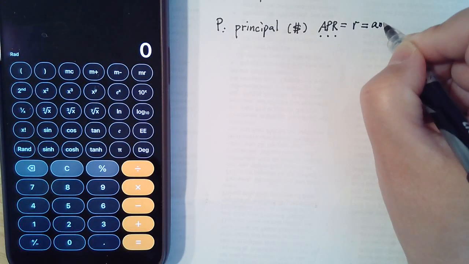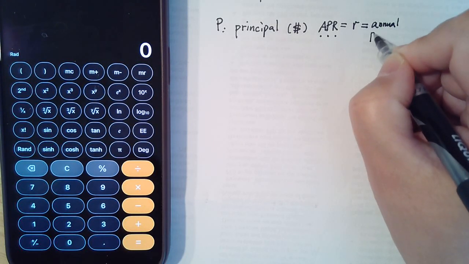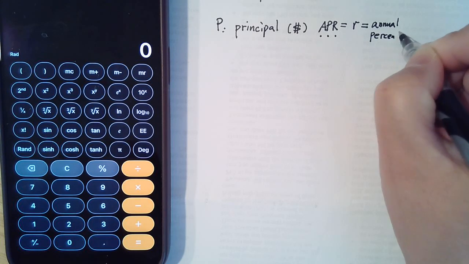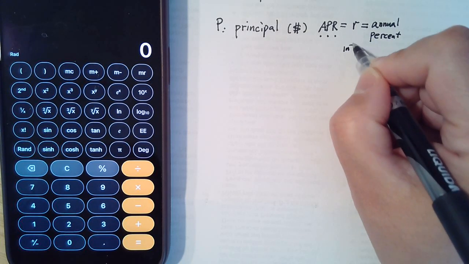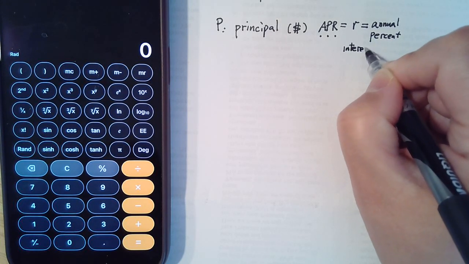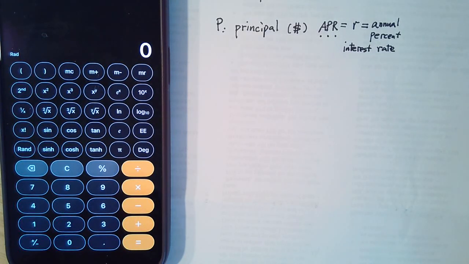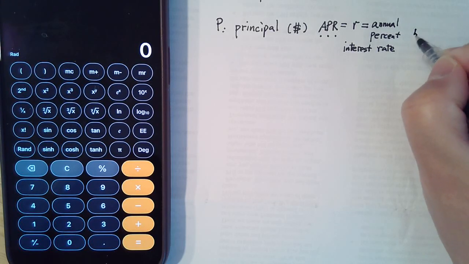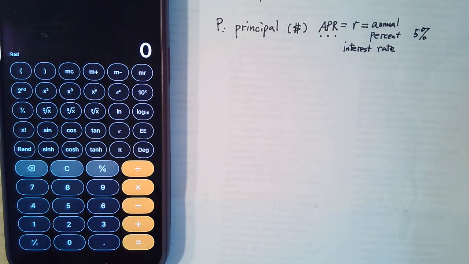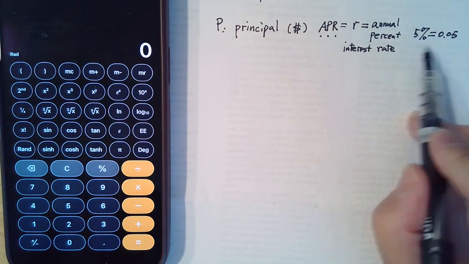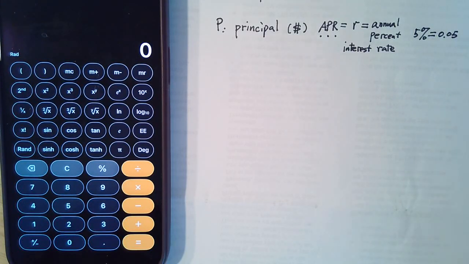So that's annual percent interest rate. Usually it is given by percentage. For example, like 5%, which is pretty common that you see right now. And usually when we put it in the calculator, we change that into 0.05. This is like rewriting from percentage to the decimal form. And I hope that you already know that. So 5%, you just use 0.05.